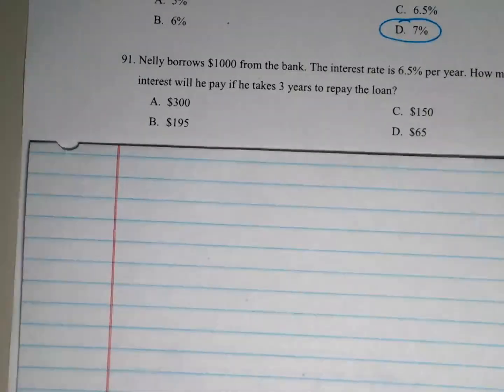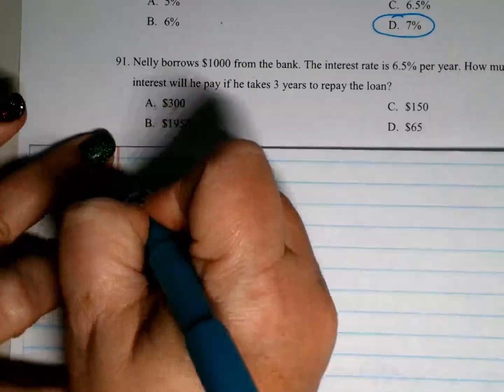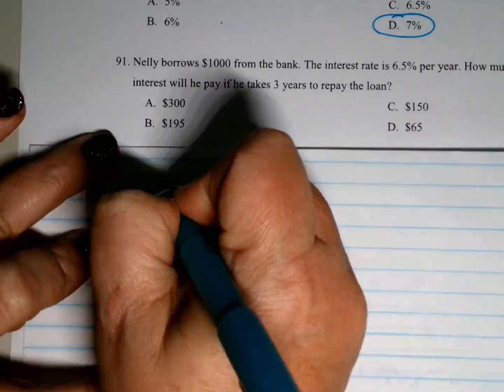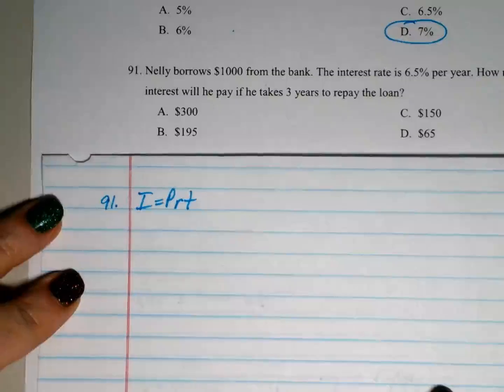Nellie borrows $1,000 from the bank. The interest rate is 6.5% per year. How much simple interest will he pay if he takes 3 years to repay the loan? We did some simple interest stuff yesterday, didn't we? I equals PRT. Okay, so this number 91, this is interest equals principal times rate times time.